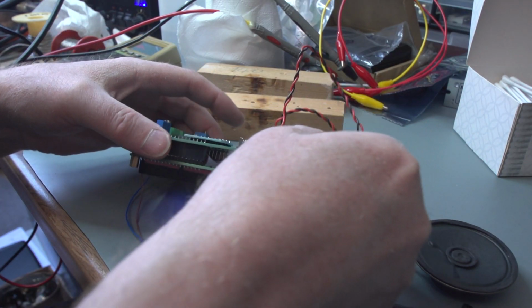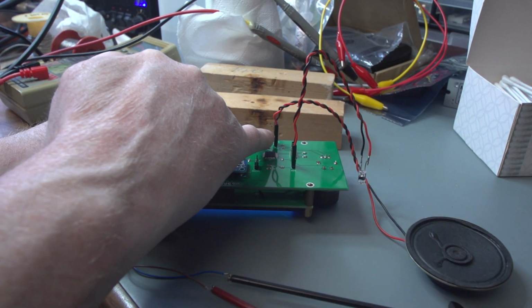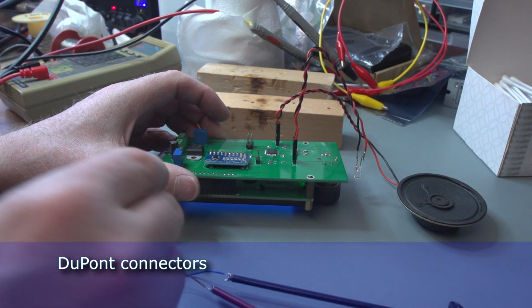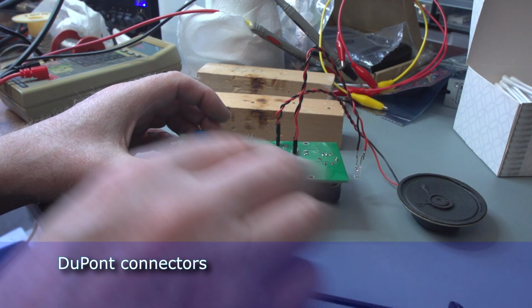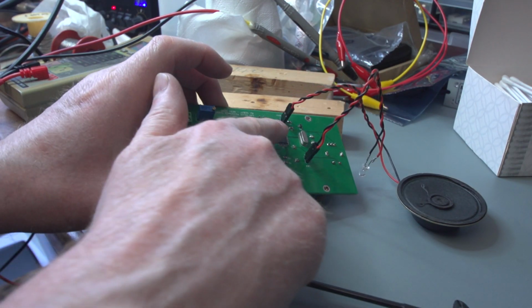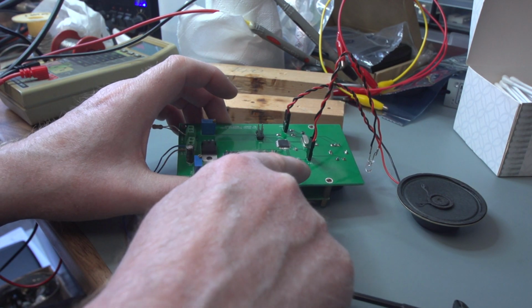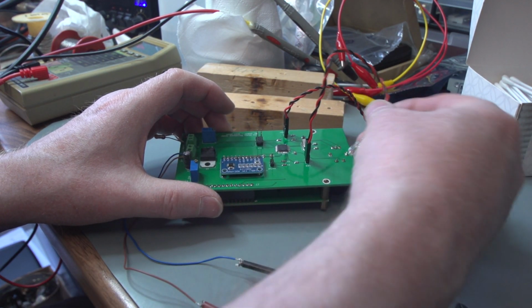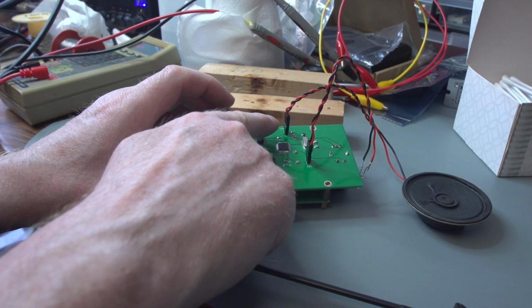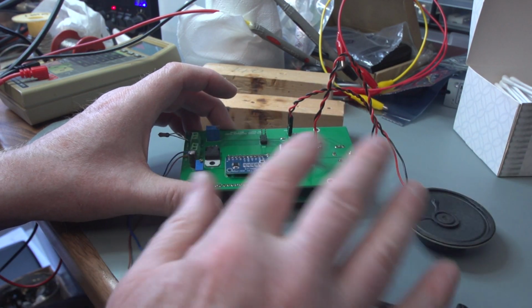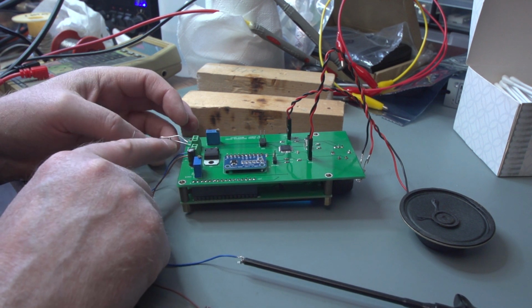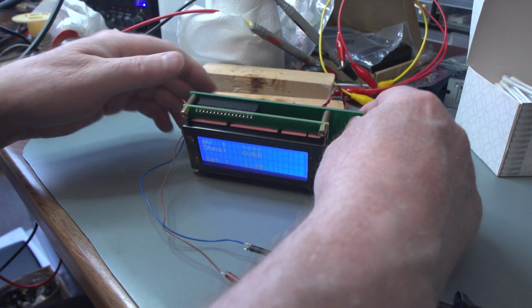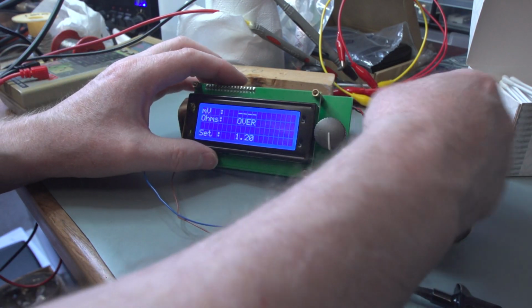All right, so a little bit more progress here. The first thing I've done is put some proper DuPont connectors on the speaker using our crimp tool. I think I showed a video some time back about how to make your own DuPont connectors. So we've got one for the LED, that's now connected as well. Got a white LED, fancy, and we've got a speaker connected there. So everything's connected. We've got our test 1 ohm resistor just going in the end here.